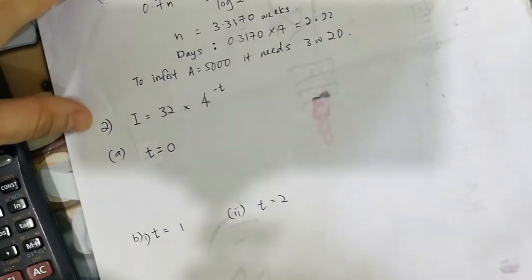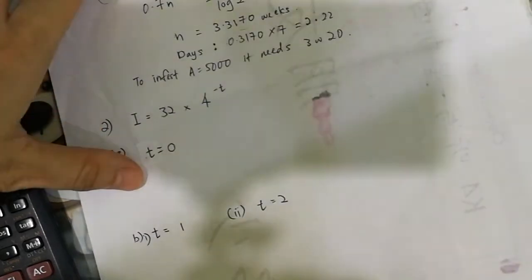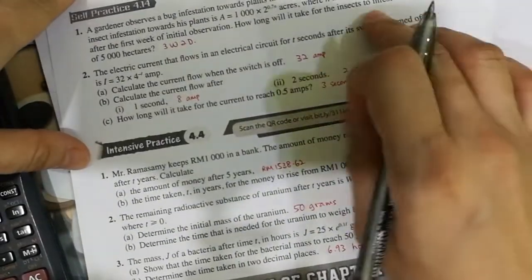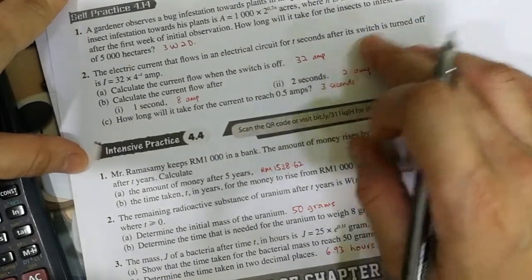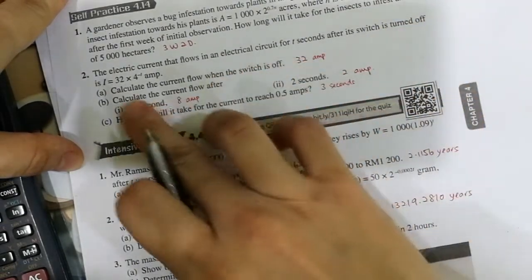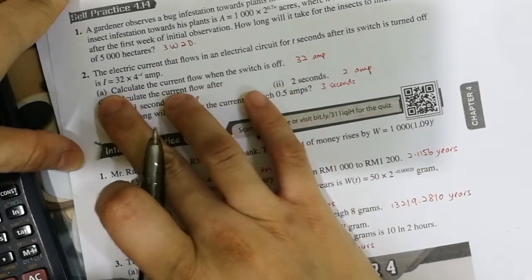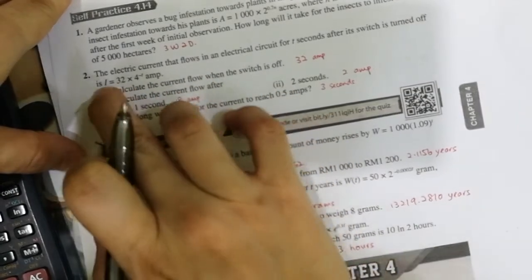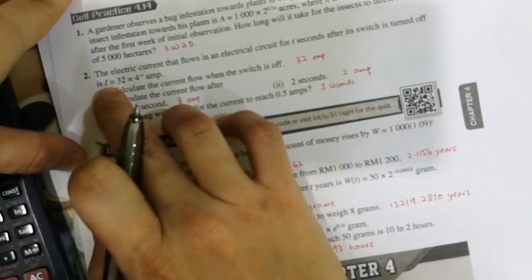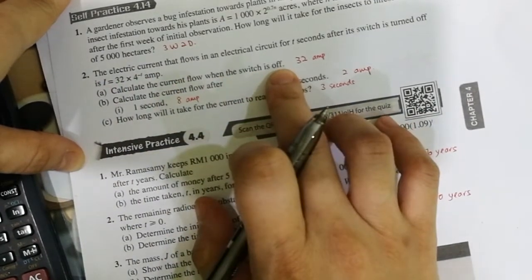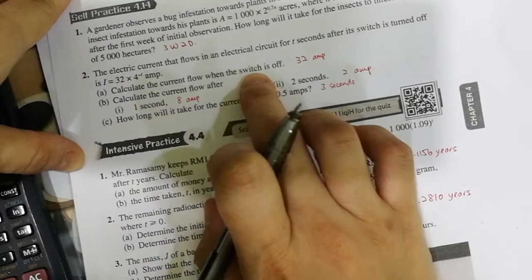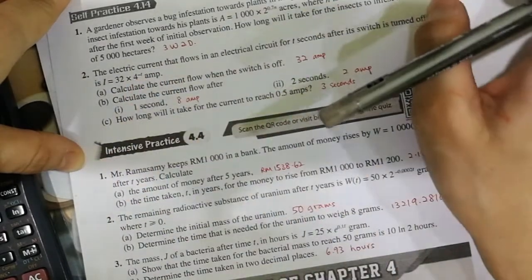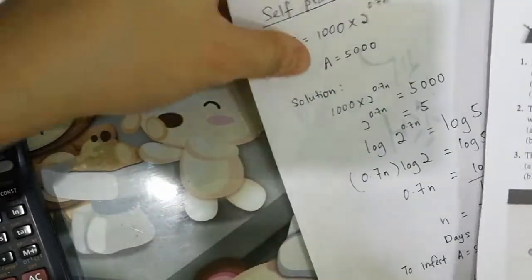Okay, question number 2. The electric current that flows into the electric circuit is given by this. Calculate the current flow. I is the current flow when it's switched off. So I want the I when the switch is off, meaning t equals 0. What happens when t equals 0?